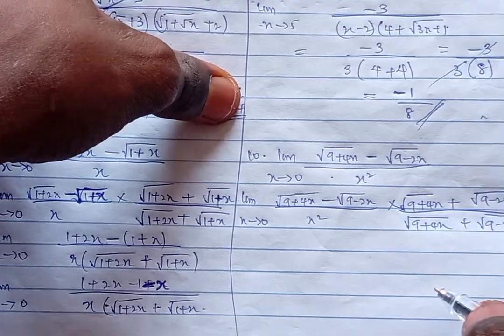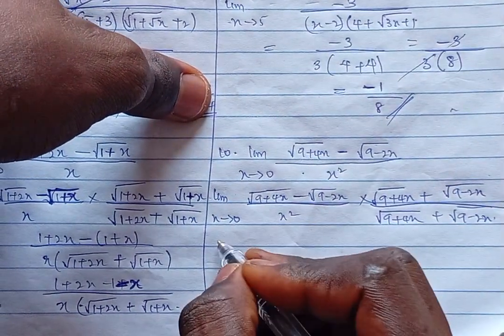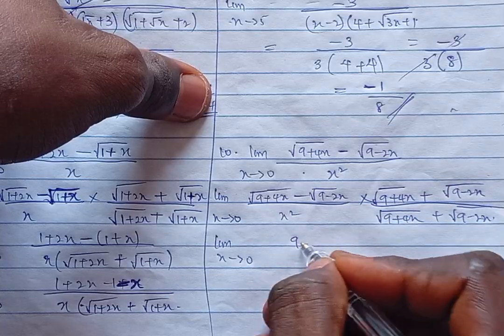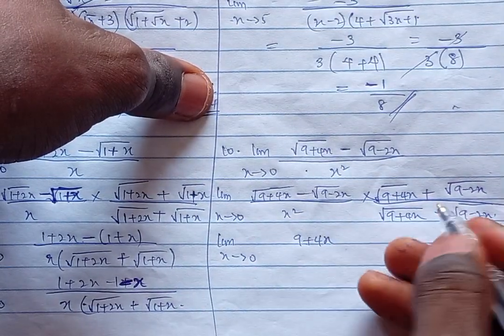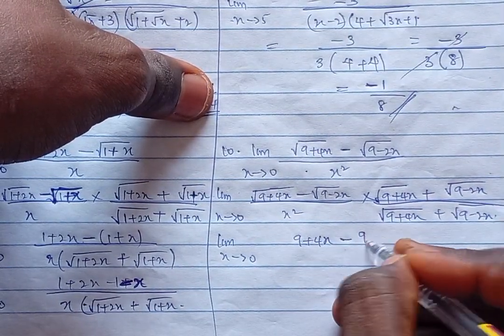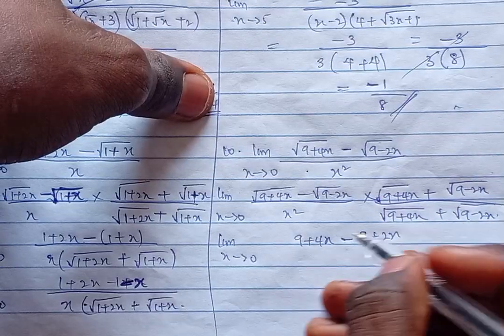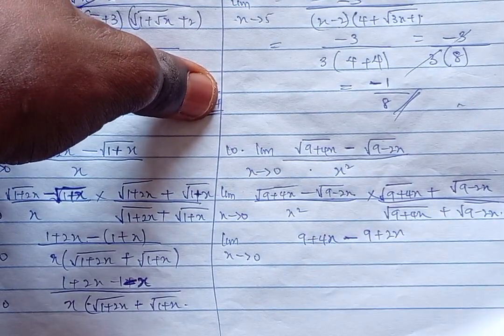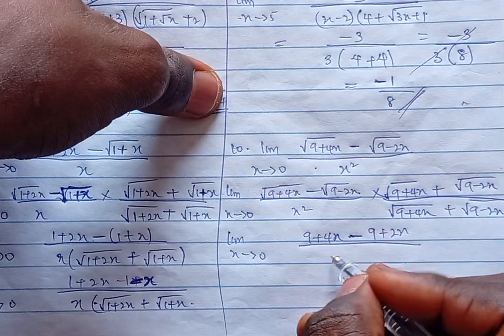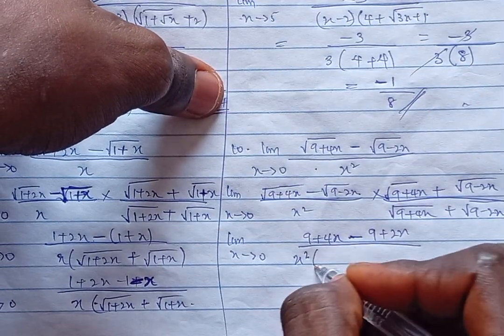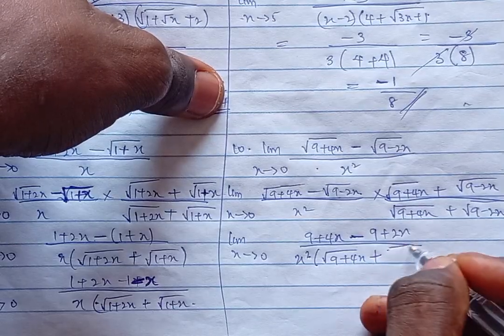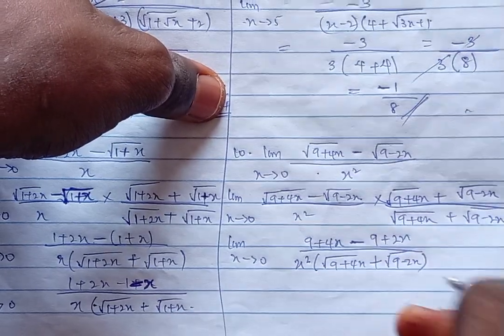Do you understand? Okay, now we have the limit as x tends towards 0. This one will give you 9 plus 4x, the difference of two squares, minus 9 plus, I have expanded the bracket because you see minus open brackets 9 minus 2x, but I have expanded everything all together, divided by x squared into square root of 9 plus 4x plus square root of 9 minus 2x.